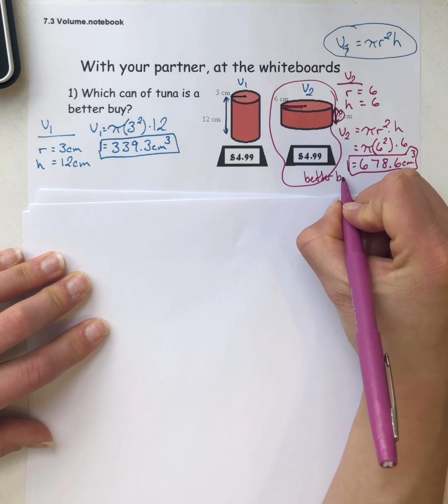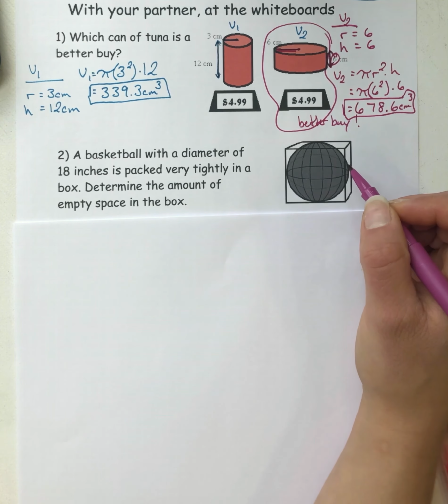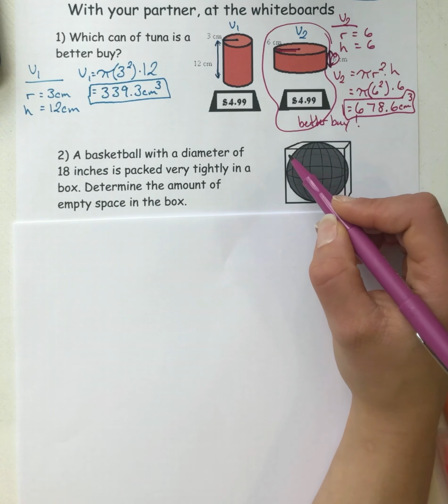Okay, so our next question here is a basketball with a diameter of 18 inches is packed very tightly in a box. We need to determine the amount of empty space in the box. First things first, we're going to have to break this up into 2 different parts. So we have first a sphere, our ball is a sphere, and we have a cube. What we're going to need to do is find the sphere, find the cube, and then subtract them. So I am going to say the sphere is number 1, and our cube is number 2.